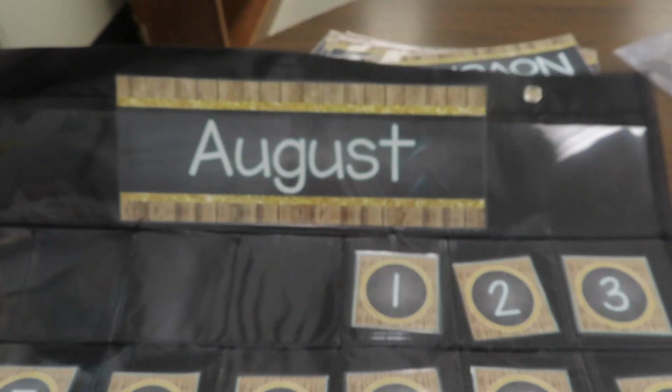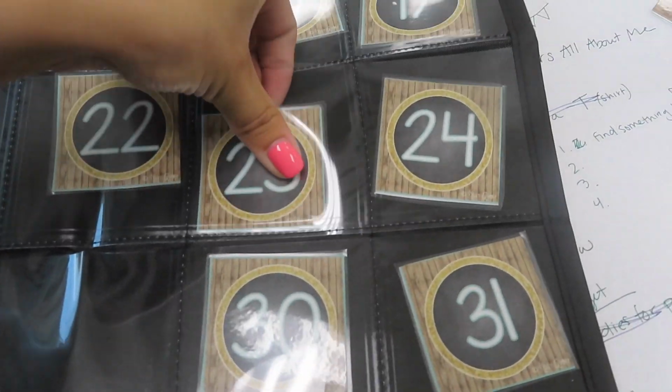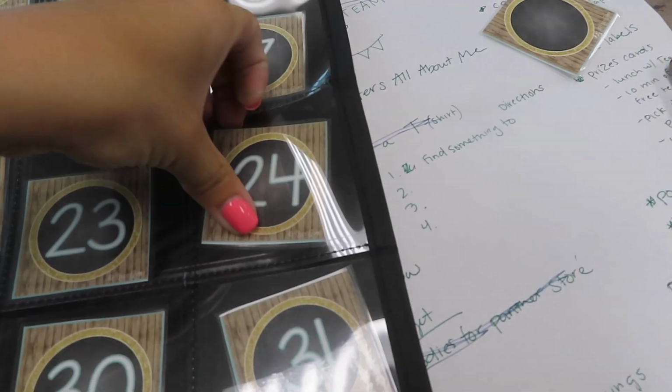Okay, so this is what it will look like minus the glare. I bought these on TPT. I just searched like farmhouse calendar. I bought them last year, but they're a little small, so they kind of move around in here, but I'm too lazy to cut out new ones, so they're gonna work.